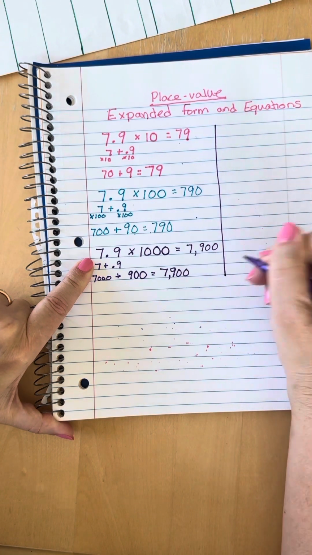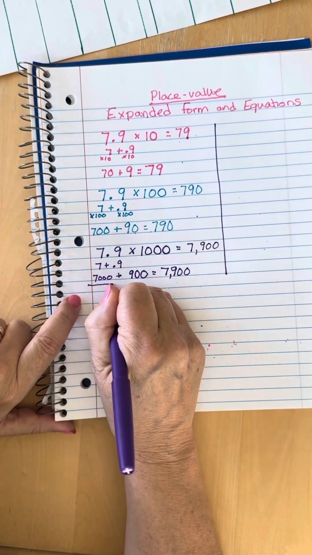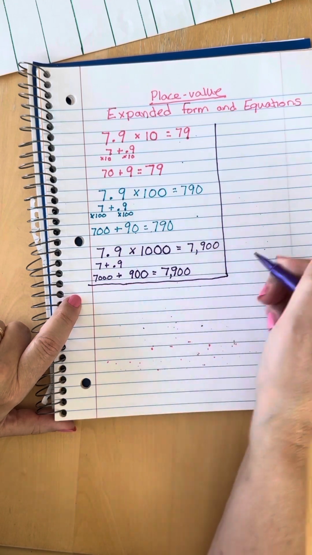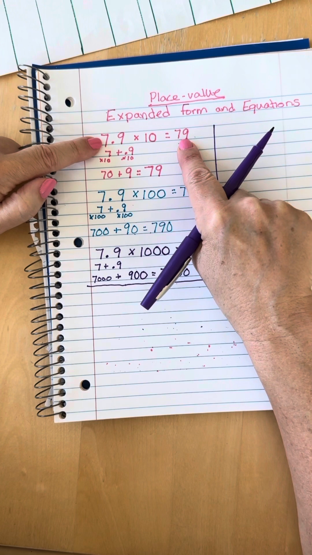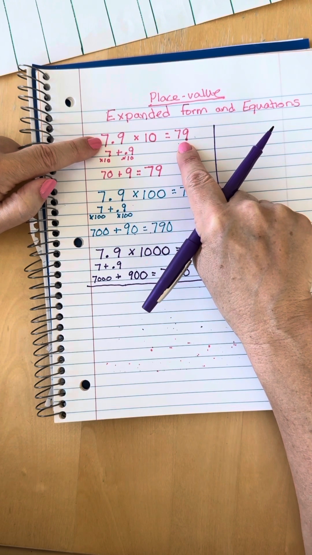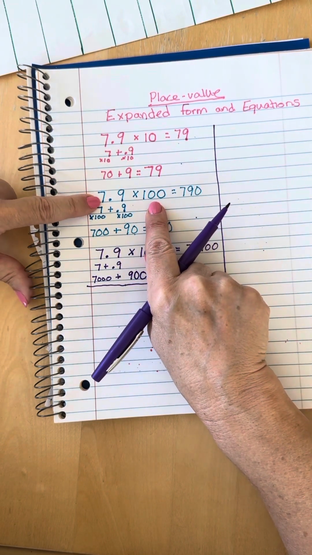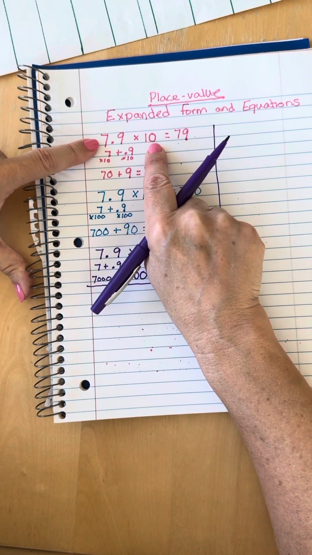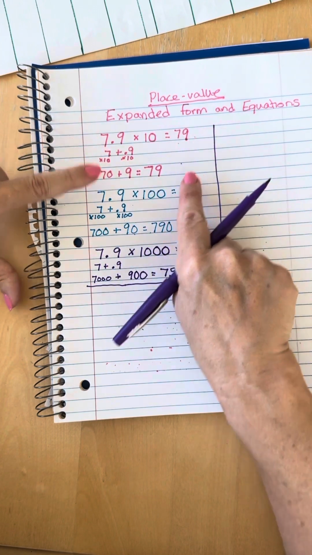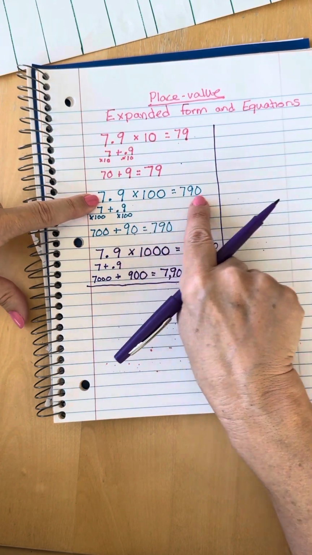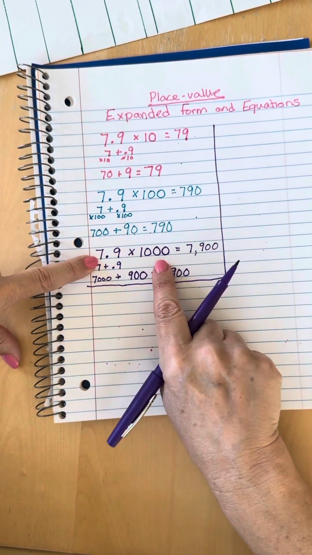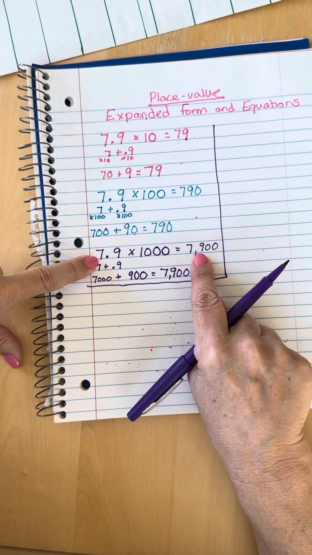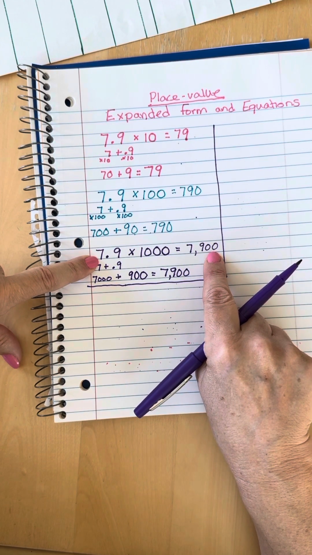Now, that is when we multiply. Notice when we multiply by a whole number, the value of the number gets larger. So we can use that to check for reasonableness. 7 and 9/10 times 10 is 79. 7 and 9/10 times 100 is 790. 7 and 9/10 times 1,000 is 7,900.